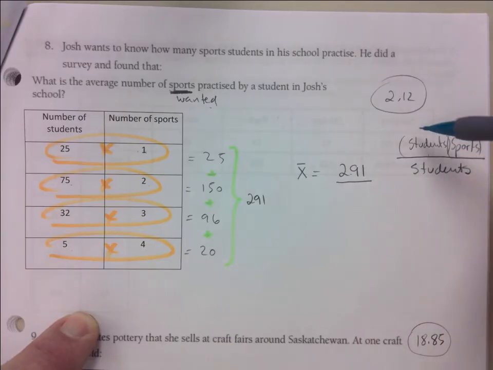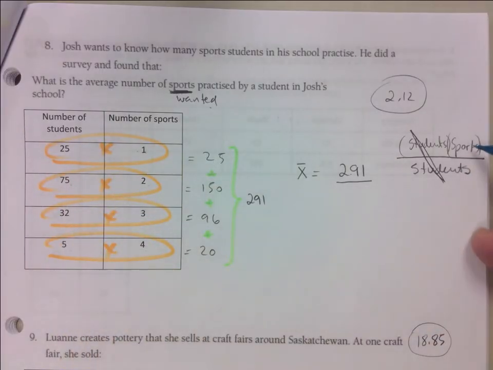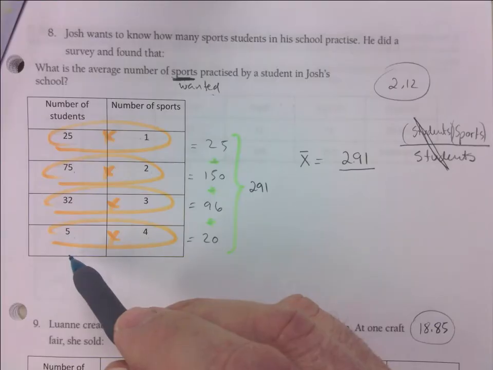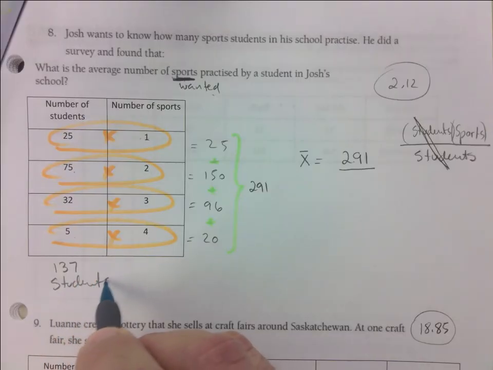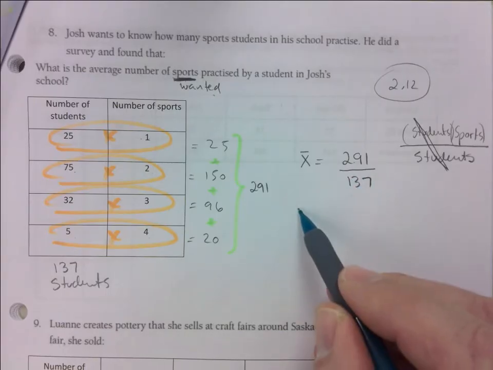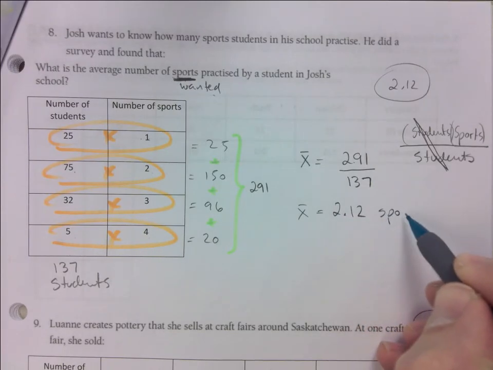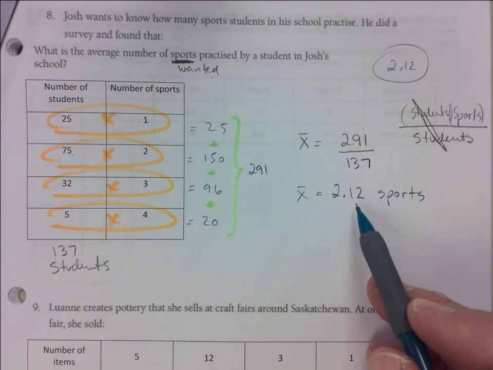And the reason we do that is so we can cancel out the students that we multiplied throughout this whole process. So we've got to go over here and add up the number of students. And if you add them up, you get 137 students. So you bring this over, 137. If you divide that, you get 2.12 sports, which is kind of weird, I know. Like, who answers that way? But mean is a measurement. So it's okay to state it as a decimal. Okay?